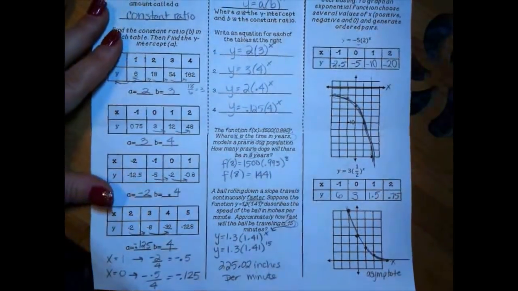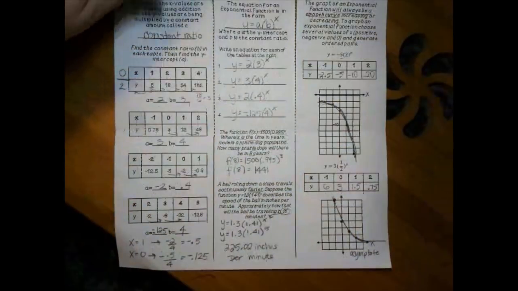Go ahead and pause the video here and catch up on any notes you may have missed. Make sure that all your graphs and your equations and everything are complete. And then we're going to go on to make sure that this is assembled properly in your notebook and that we get a nice summary in there on the right-hand side.